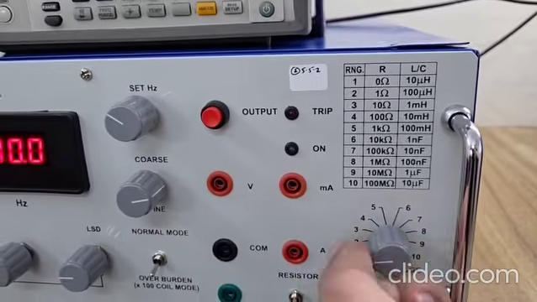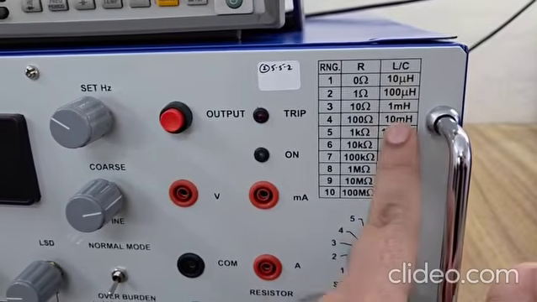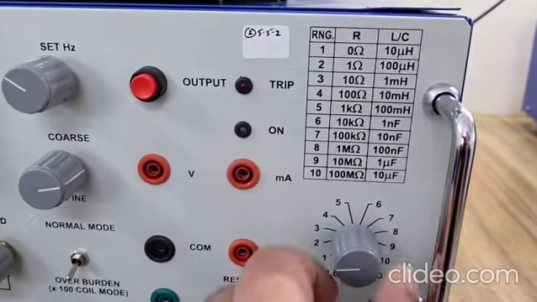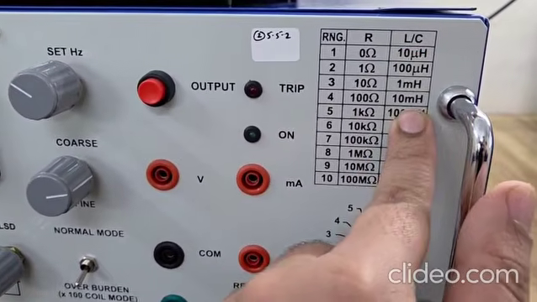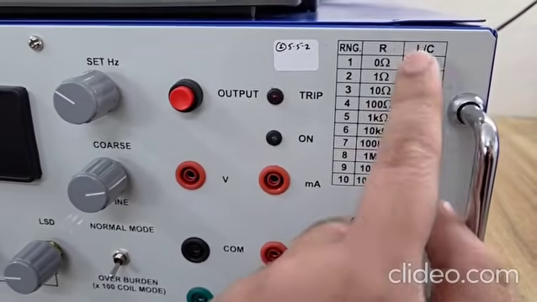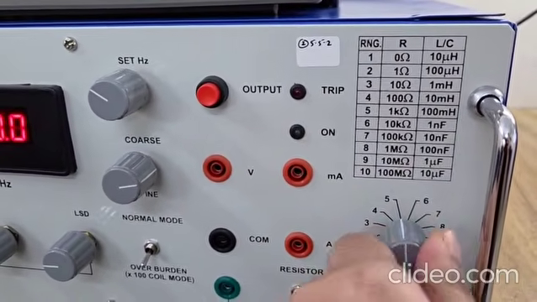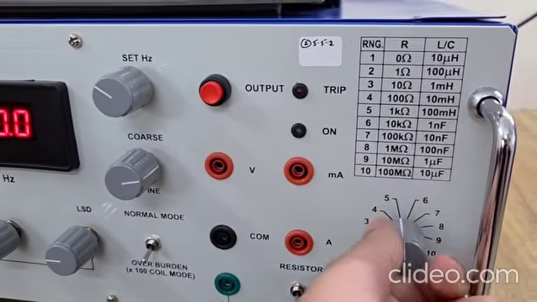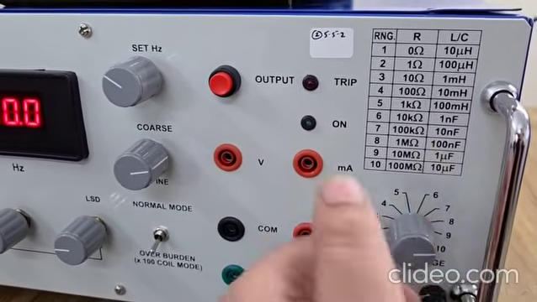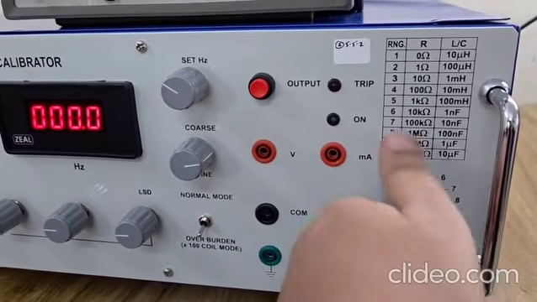Similarly, if I want to operate inductance and capacitance, the same table is provided over here. I will have to first toggle it to inductance and capacitance. The first 5 positions are for inductance and the next 5 positions are for capacitance. The first position will be 10 microhenry, the third position will be 1 millihenry, and the fifth position will be 100 millihenry. Moving forward, the sixth position will be 1 nanofarad, the eighth position will be 100 nanofarad, and the 10th position will be 10 microfarad. So likewise, this rotary switch.